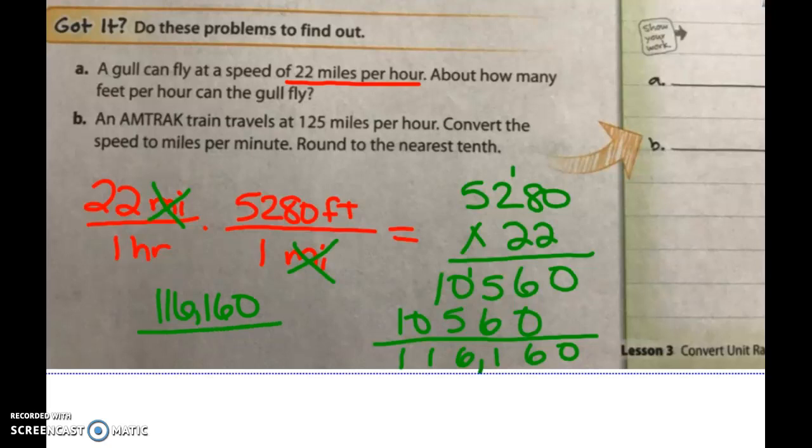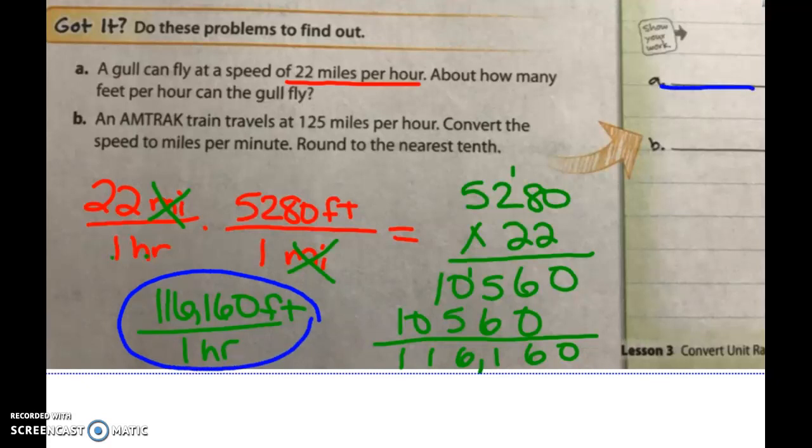And my unit for that, don't forget, we have to keep our units, would be feet. 1 times hour times 1 is 1 hour. And so that would be my final answer for part A. Okay? So that would go here on A. You guys are going to do part B, and I'm going to check your answer in class tomorrow.